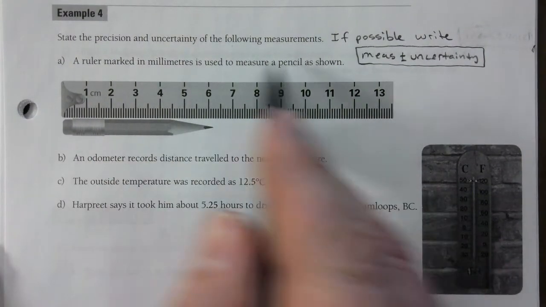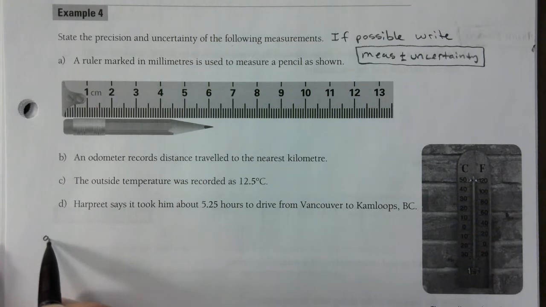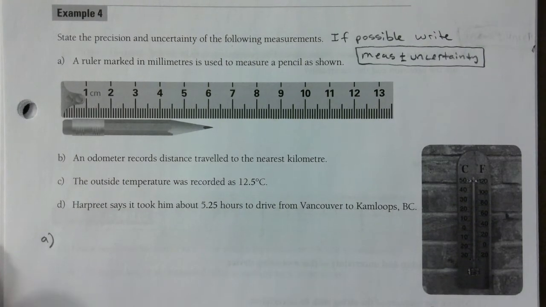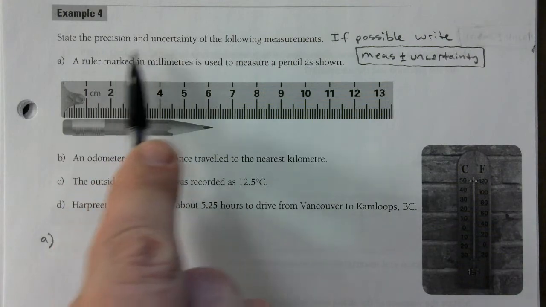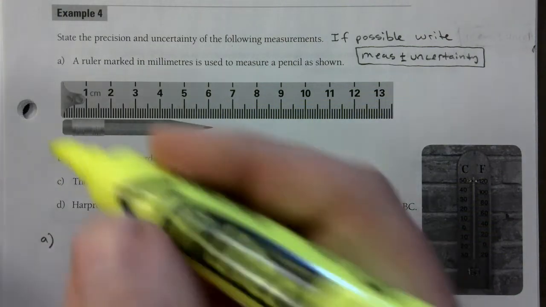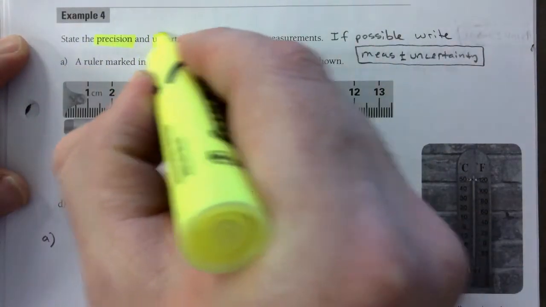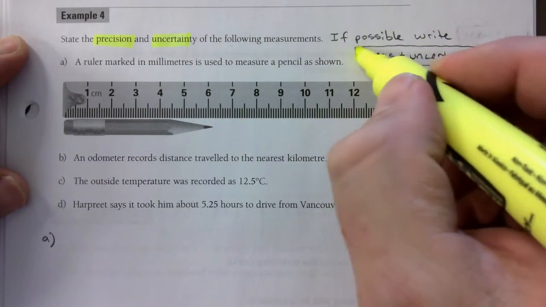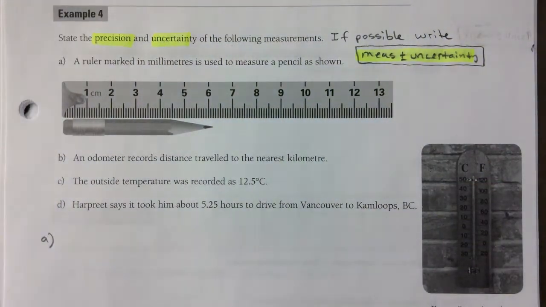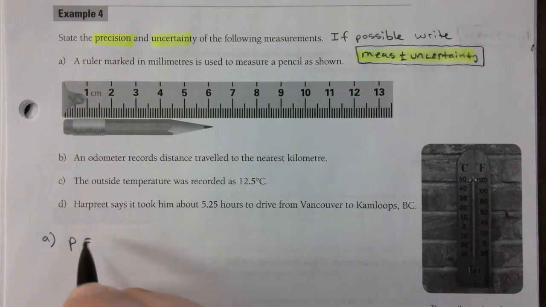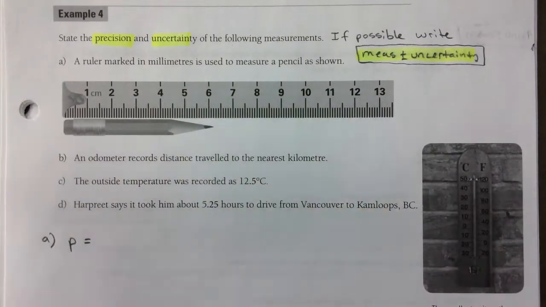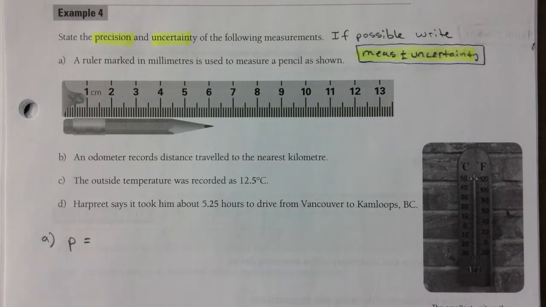So let's focus on this ruler here. First of all, we're going to focus on the precision, state the precision and uncertainty, and then we're going to do this next. So what would be the precision of this ruler? It's an actual device.